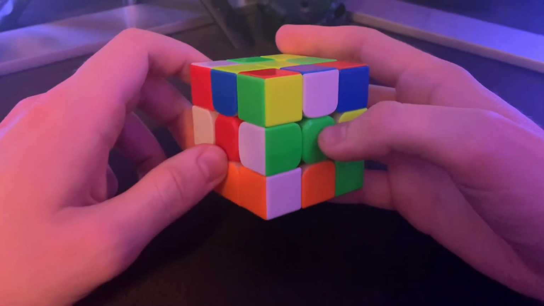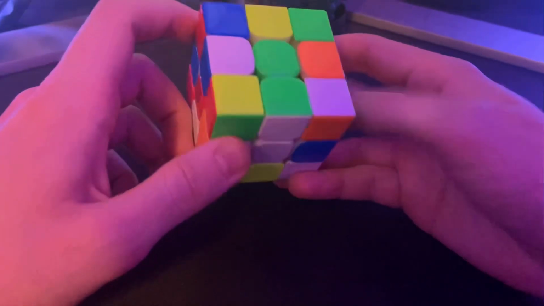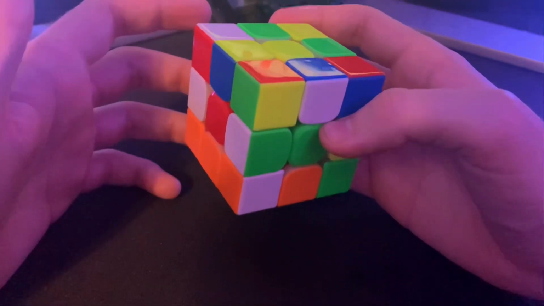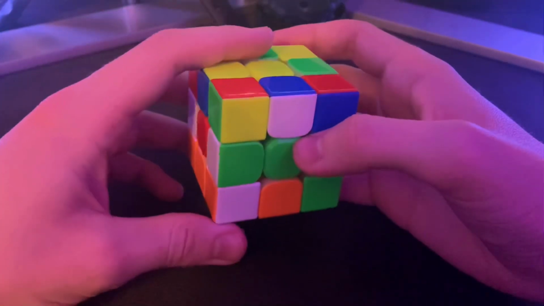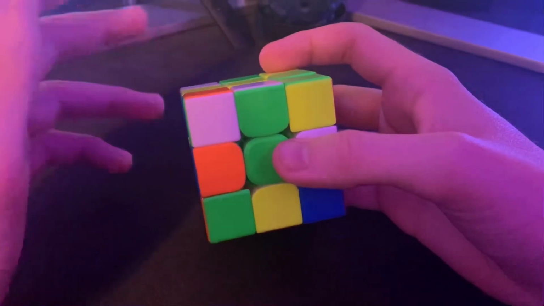Now the easiest way to make this cross isn't actually making the cross around its own color at first, like we just did. Instead, we're going to be doing what's called the daisy method, which is basically putting the color that you're starting on the opposite side of the cube. Now remember what I talked about before, relativity.